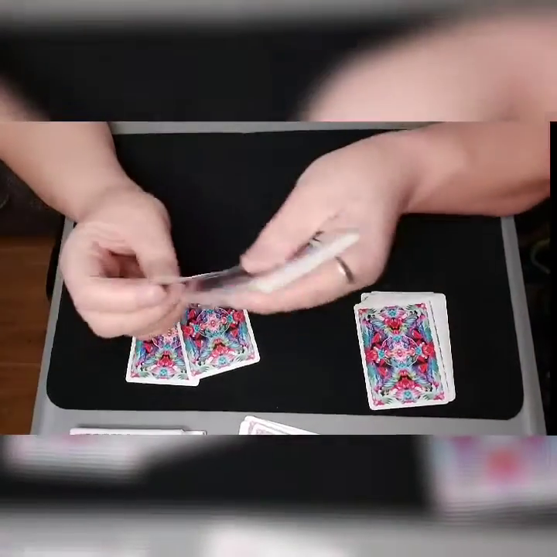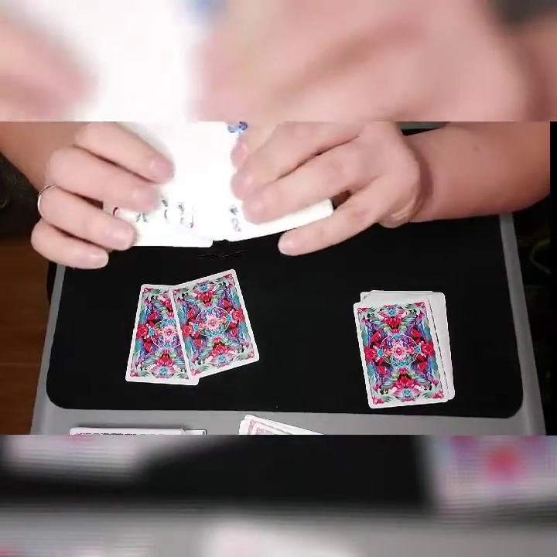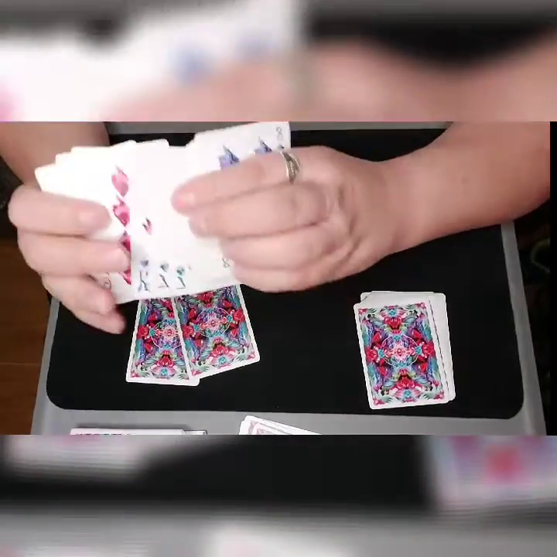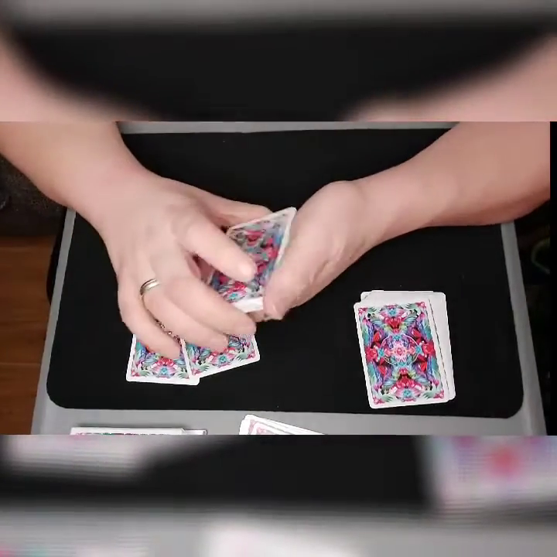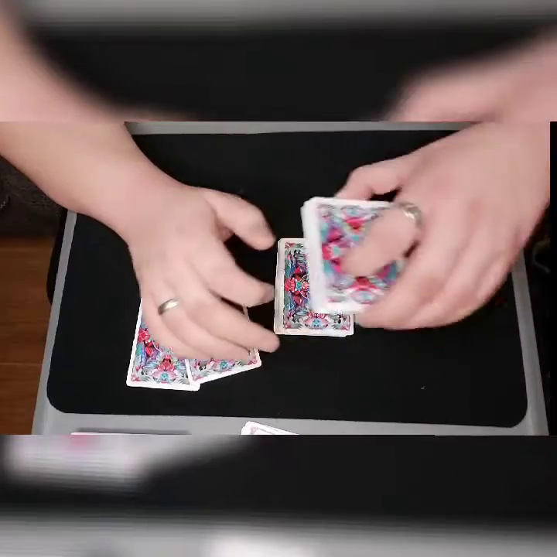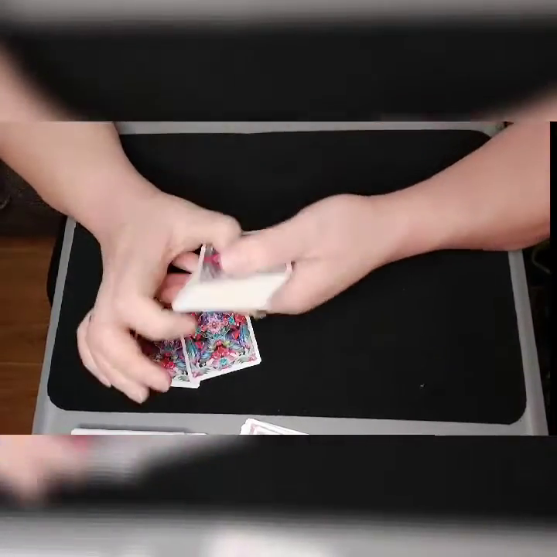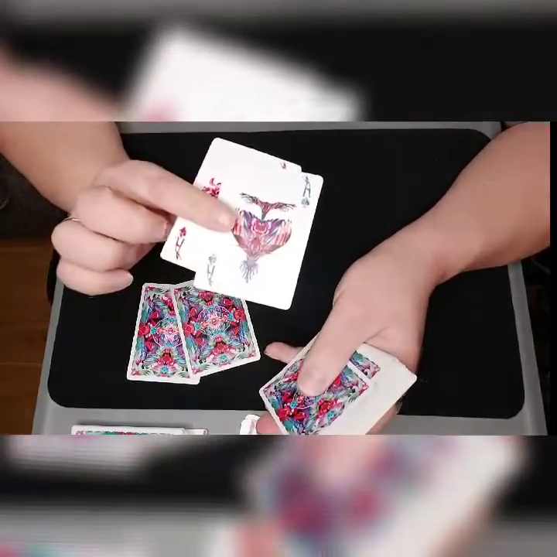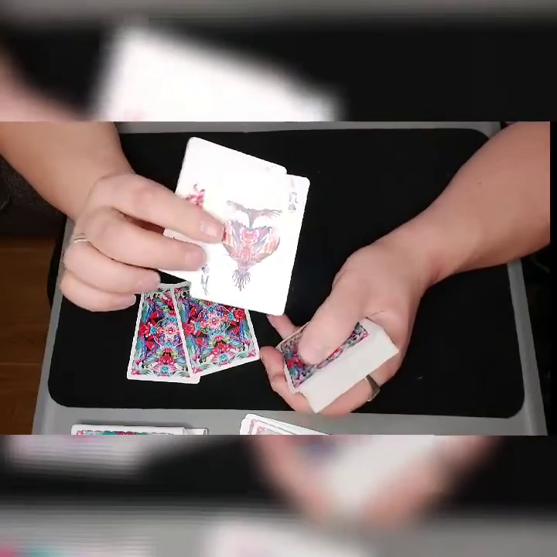Okay, so you can literally flash this section. You can go, they're not in any specific order or anything like that. And you reassemble, remembering that your aces are in position like that.